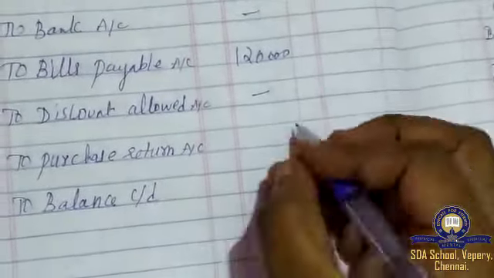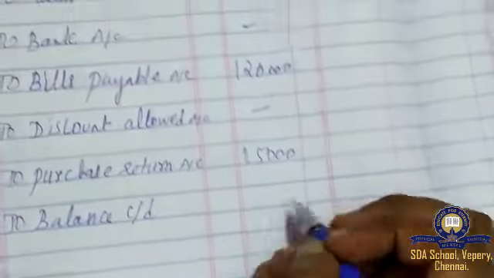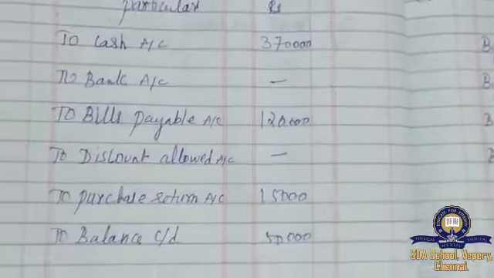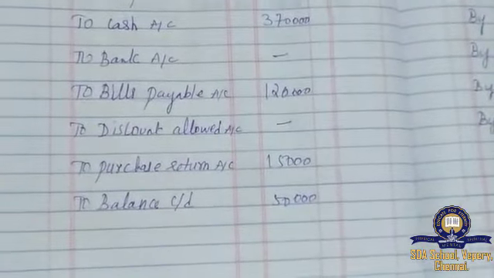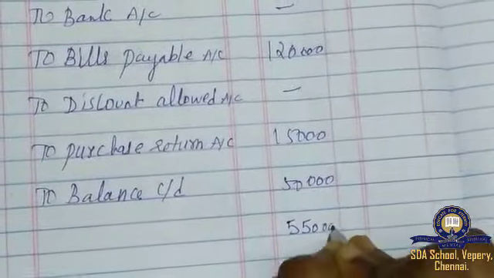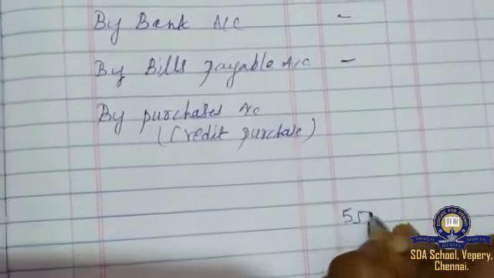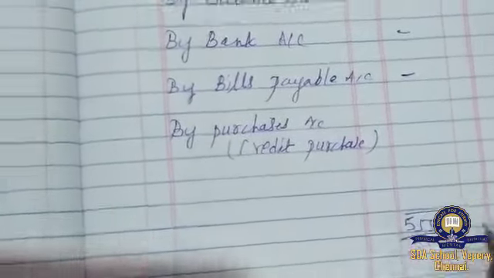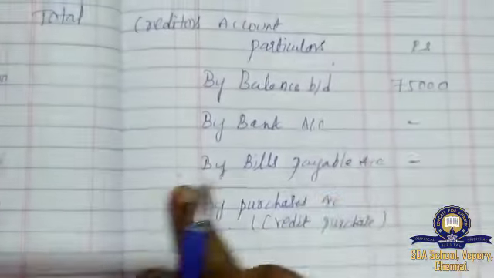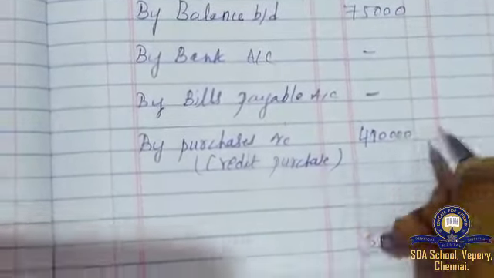Purchase return is given, so 15,000. Then to balance carried down 50,000. In the debit side only the balance is greater, so 5,55,000. On both sides you have to write 5,55,000. So from 5,55,000 you have to minus 75,000. Then the credit purchase will be 4,80,000.